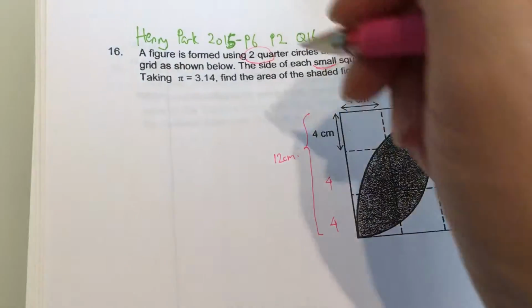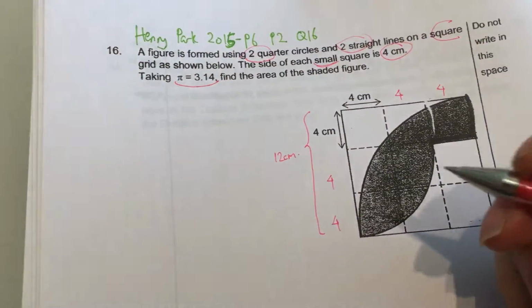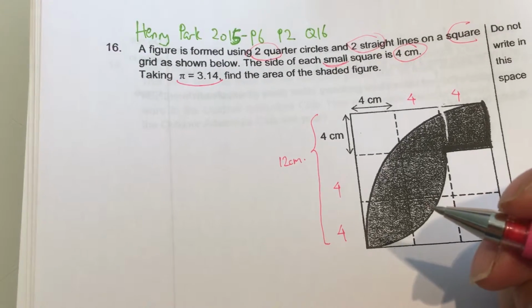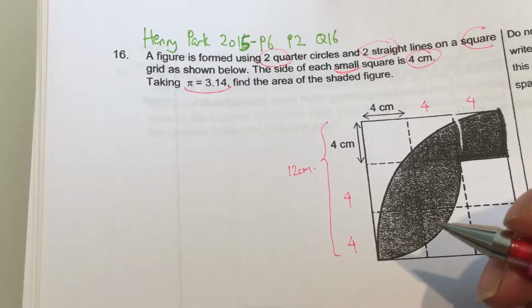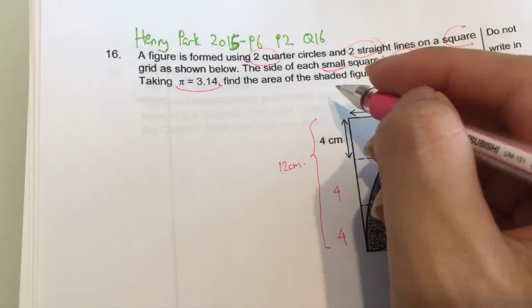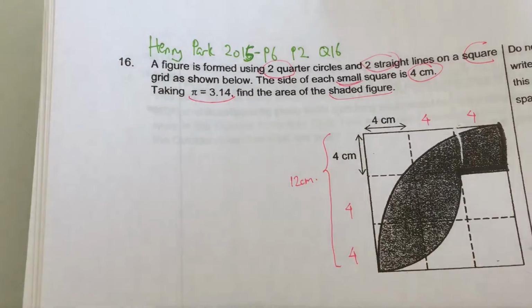Taking pi as 3.14, in some questions it's 22/7, so please use the pi that is given. Find the area of the shaded figure.